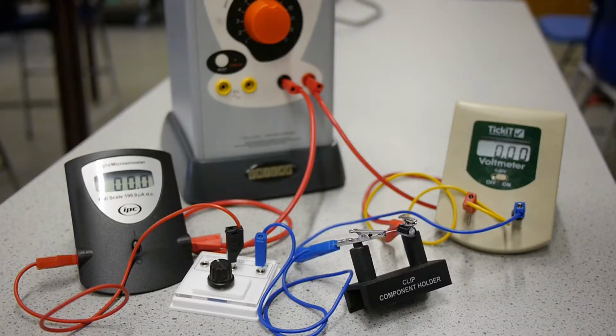So here we have a simple electrical circuit which involves a capacitor. What we're going to do is connect the capacitor in series with a resistor. What we've got here is a 47 microfarad capacitor. Capacitance is measured in farads, we'll have a look at that in a moment. We've got a 47 microfarad capacitor, connected in series with a 100 kilo ohm resistor, and then with an ammeter, a microammeter.